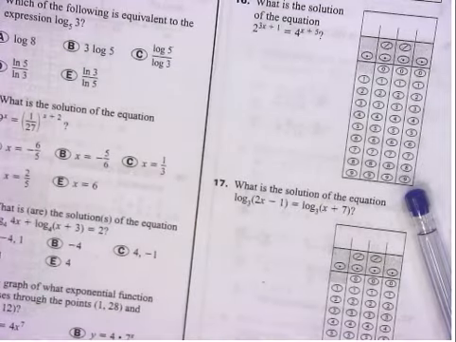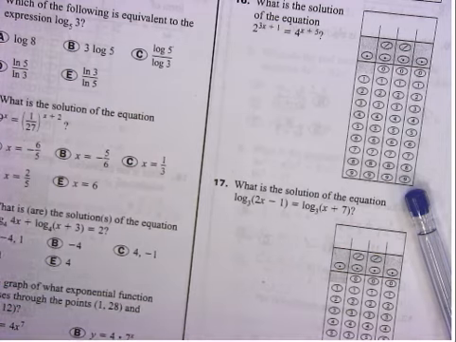Chapter 7, you guys asked for 13, 14, and 16. I think I'm going to do that in a second video because I'm running out of time.